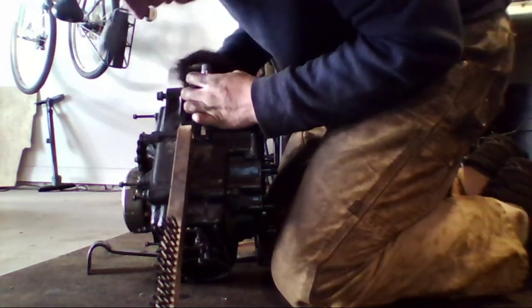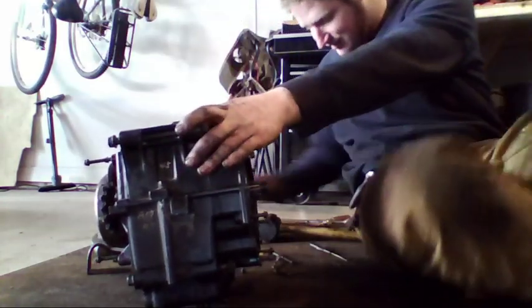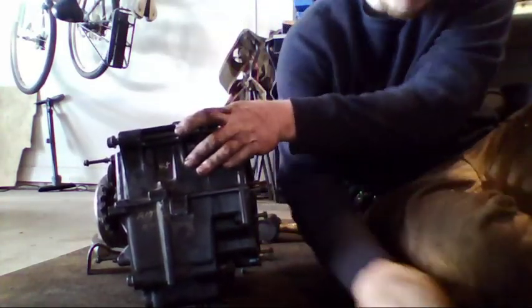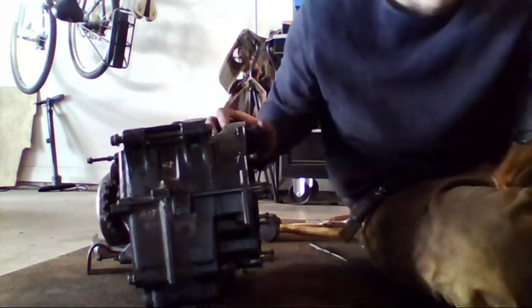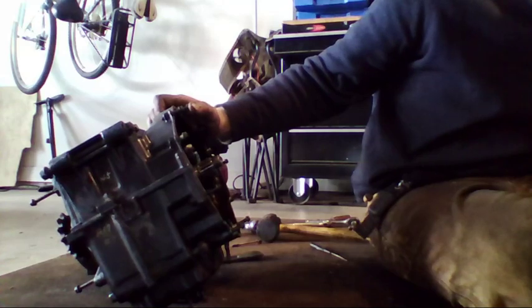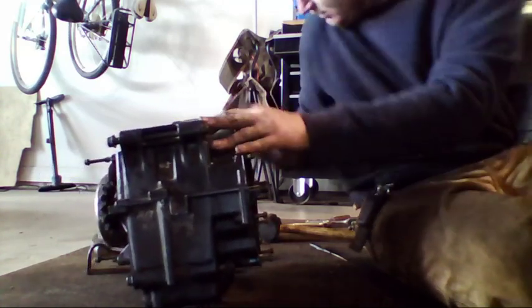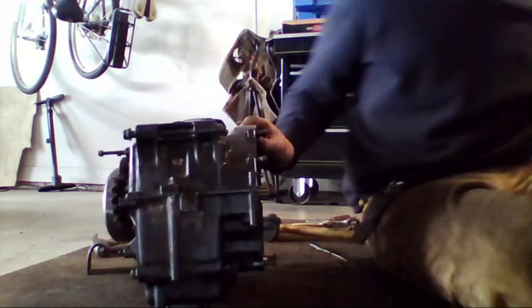It's not doing anything. All these little parts. Yeah, let's put all these bolts on that plate, so don't lose them.